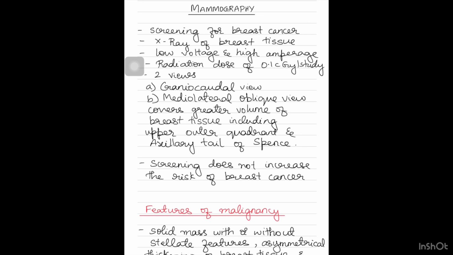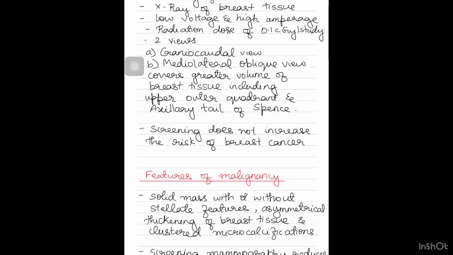There are two views, craniocaudal view and mediolateral oblique view, which cover the greater volume of the breast tissue including the upper outer quadrant and axillary tail of Spence. And this screening procedure is done every year for patients who are above 40 years, and this radiation exposure will not increase the risk of breast cancer.